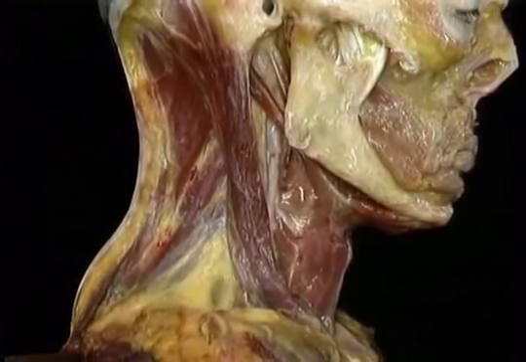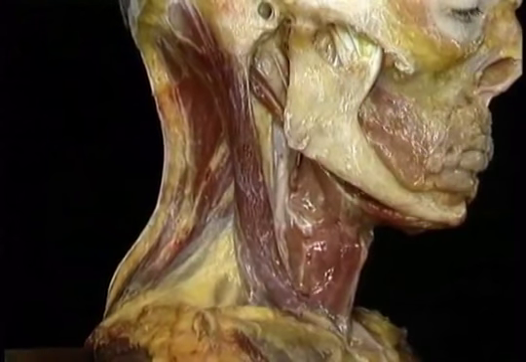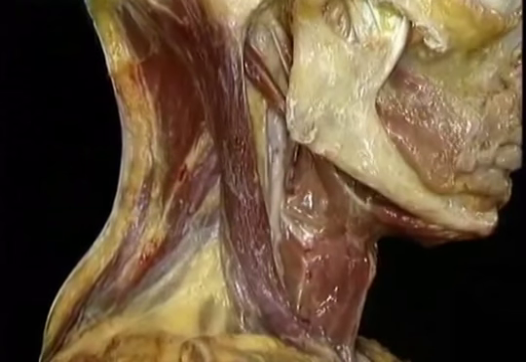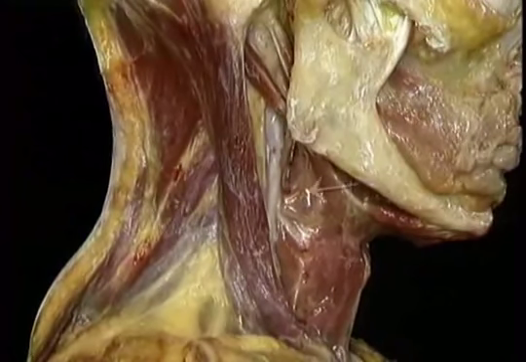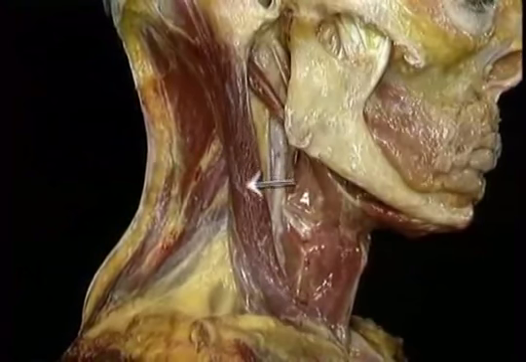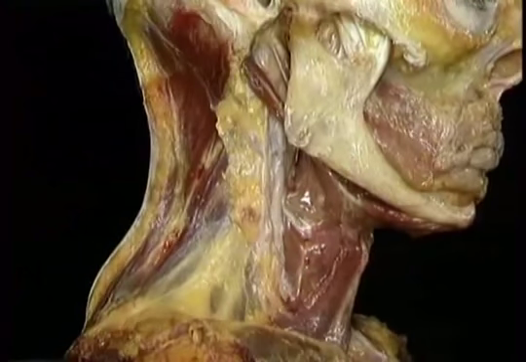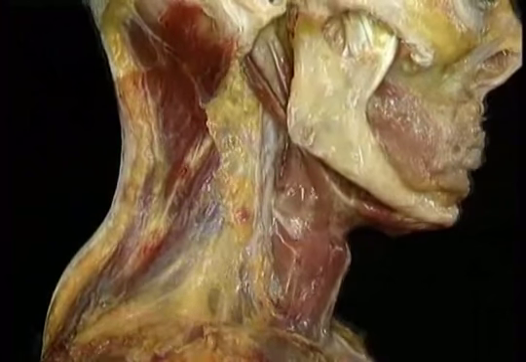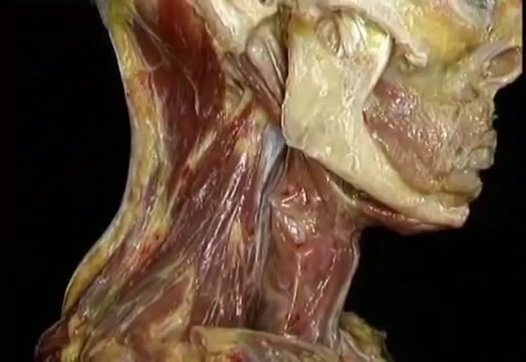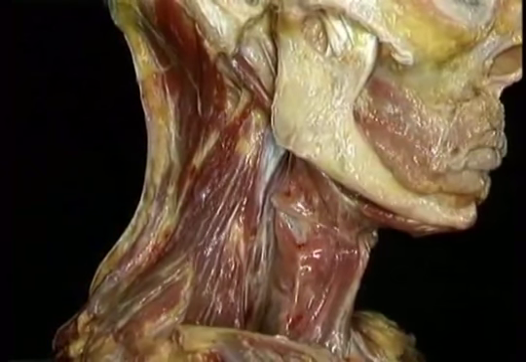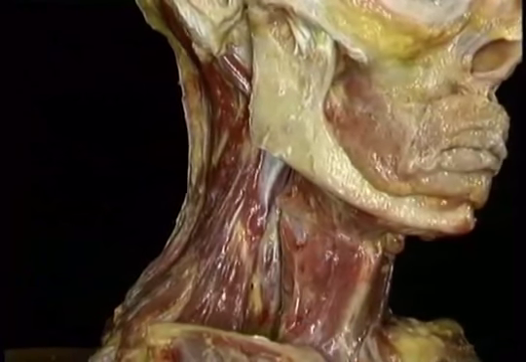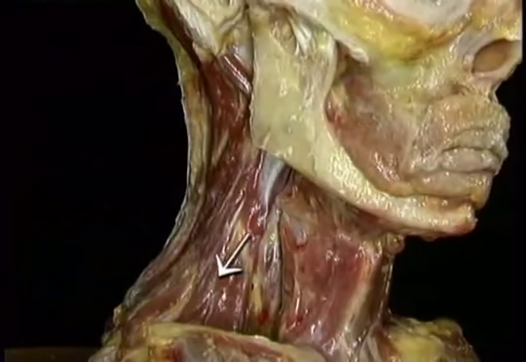To get a view of the pharynx from the side, we'll start with a dissection in which all the neck muscles are present. The only parts of the pharynx we can see are here and here. To get a better view, we'll remove the sternocleidomastoid muscle. We'll also remove all the underlying nerves and blood vessels. Here, just in front of the vertebral column, are the longus capitis and longus cervicis muscles. Here, below them, are the scalene muscles.